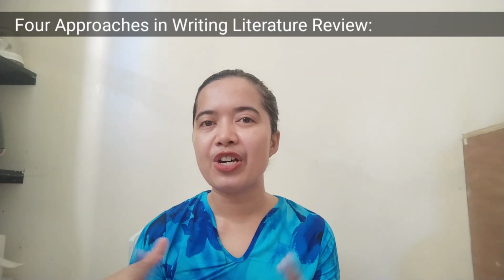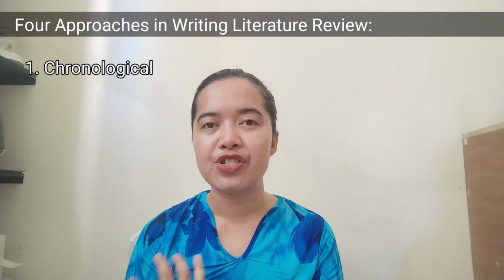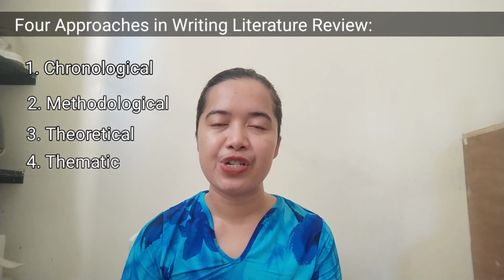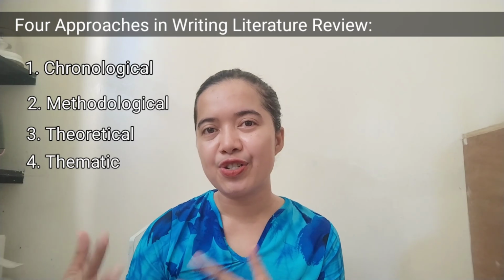However, there are 4 approaches we could use to write our literature review. The first one is what we call the chronological approach. We also have the methodological approach, theoretical approach, and then the thematic approach. Now we're going to discuss each of these approaches. We will start with the chronological approach.